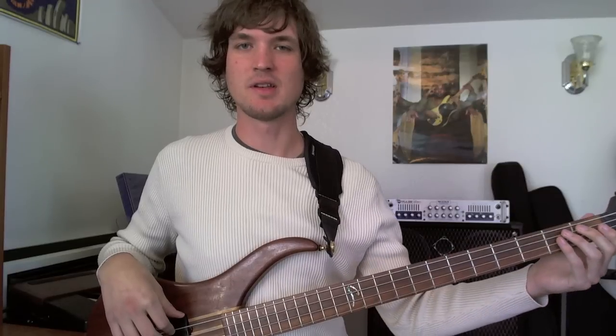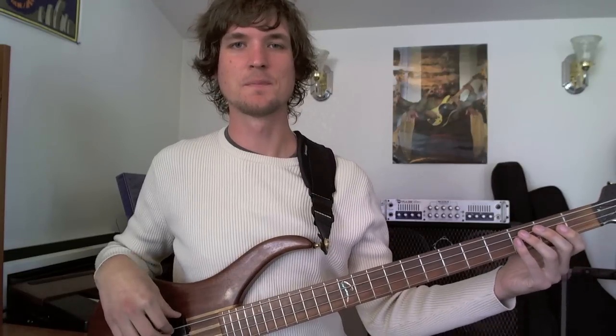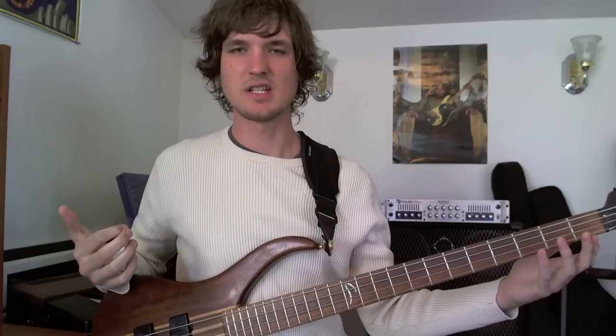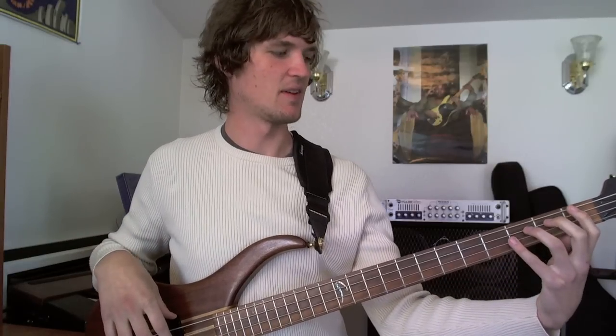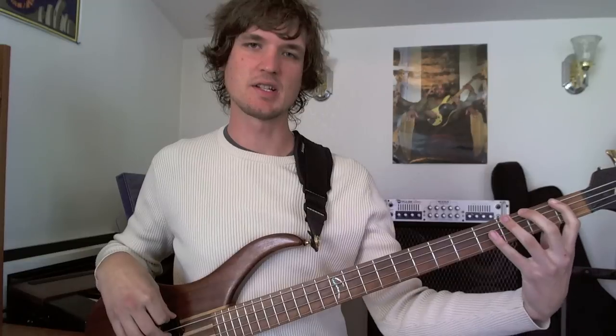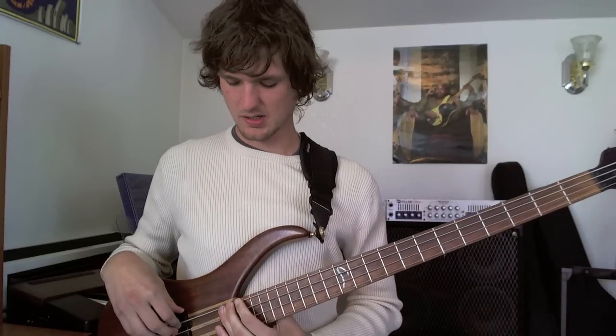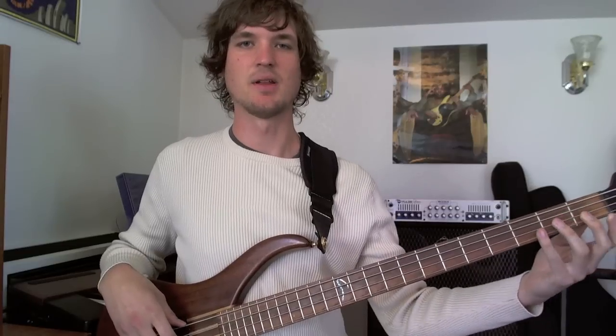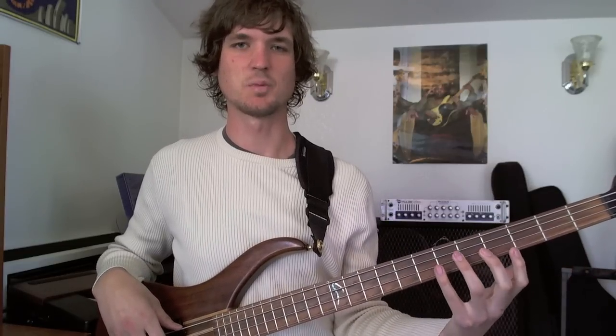Since you now know the names of the open strings, what you can do is let's start on the E string, start with an E, and then you can go up one fret at a time all the way to the top of the string and then back down and say the names of the notes as you're playing.